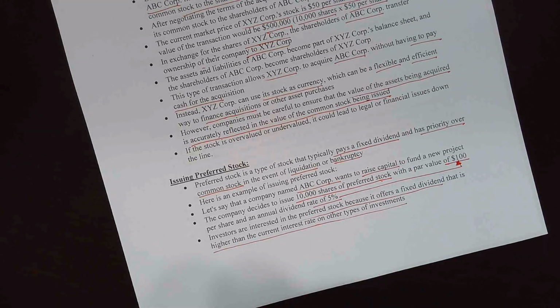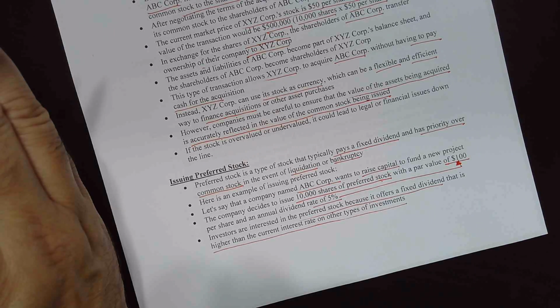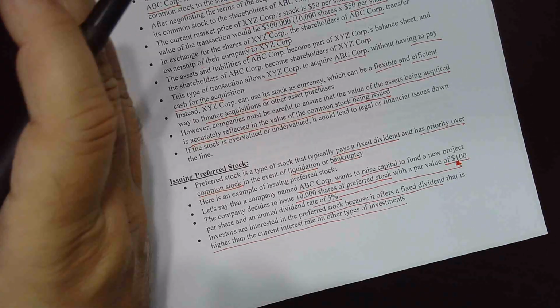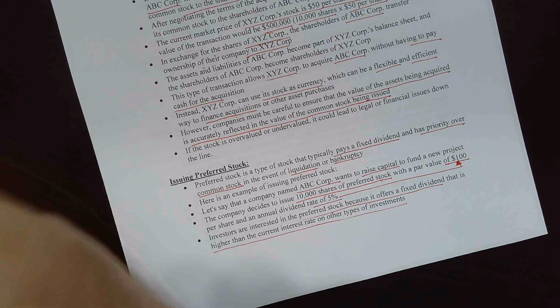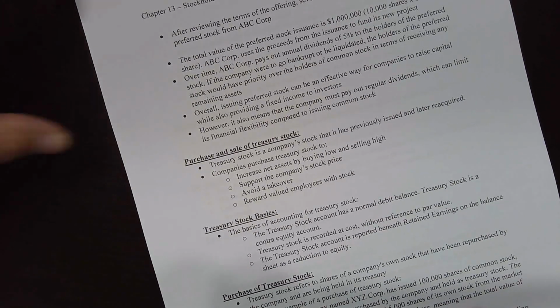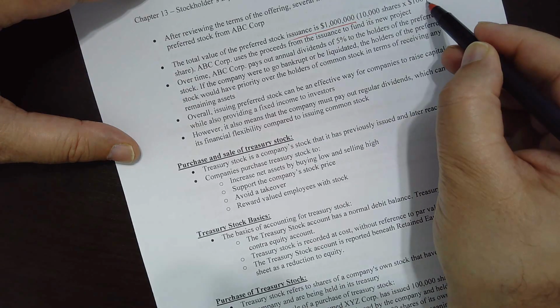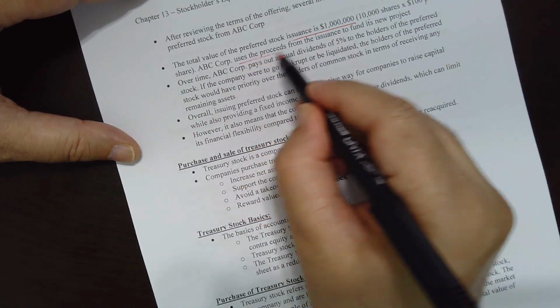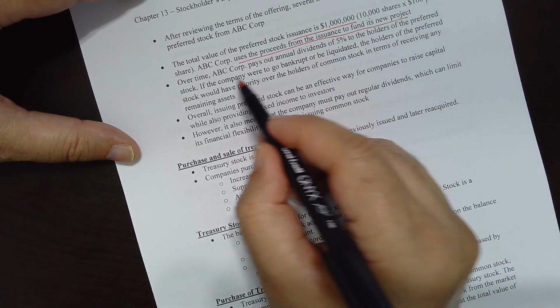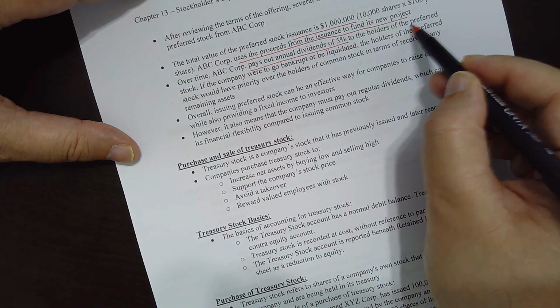For example, right now the interest rate is around 5%. So the investors have a choice. Do I want to put my money in a CD or do I want to put the money in the share? That kind of opportunity investors always look upon. So the total value of the preferred issuance is $100,000, 10,000 multiplied by 100. ABC can use proceeds from the issuance to fund the new project. Over time, it pays out an annual dividend of 5% to the preferred stock.